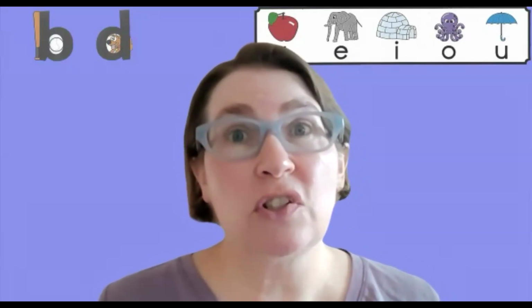So what we're going to be doing today is looking at some closed syllables and then changing them by putting a silent E on the end of those syllables, and we're going to see how that changes our vowel sound. So remember, these vowels here have two different sounds.